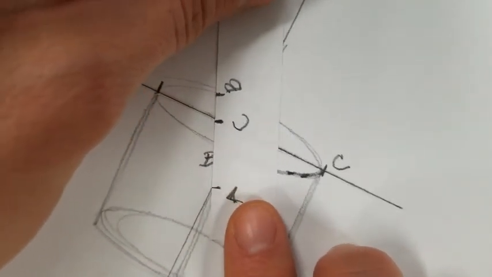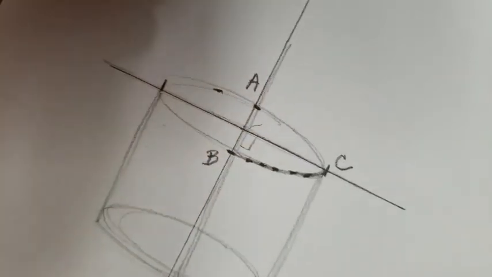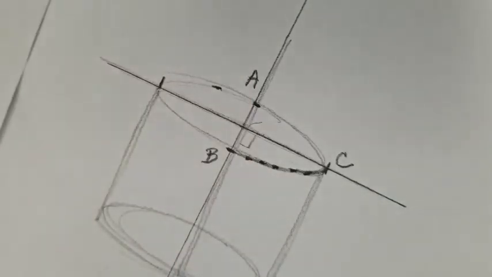But you can see here, now it's lined up. Now I'm doing this over here. Okay? And that's how it works. That's how you get your perfect oval.